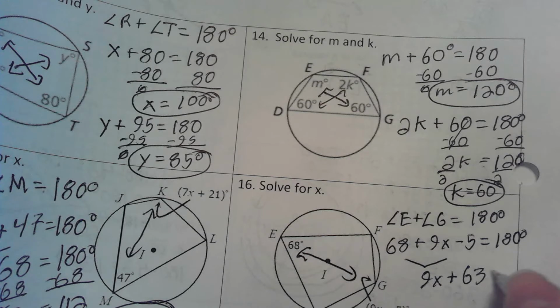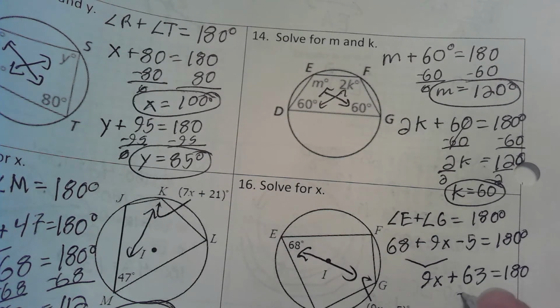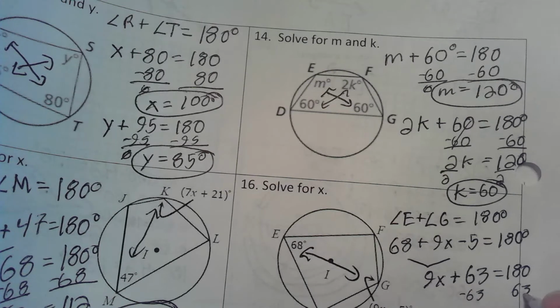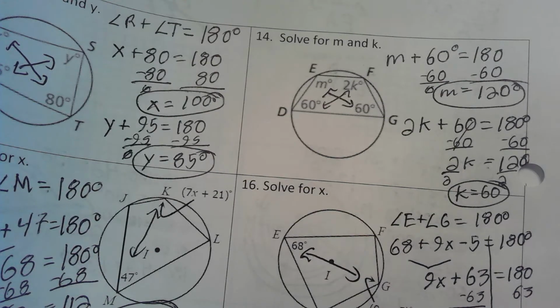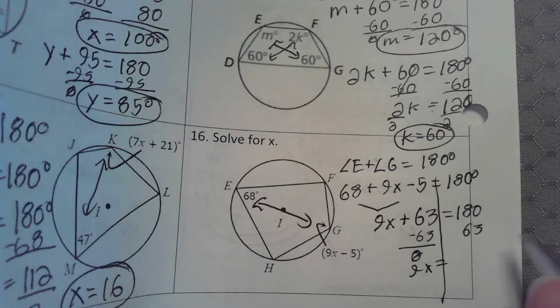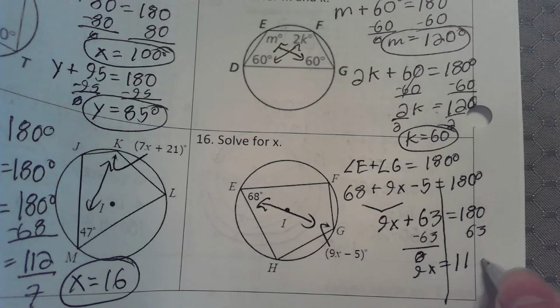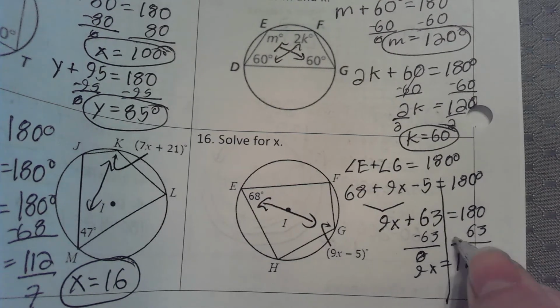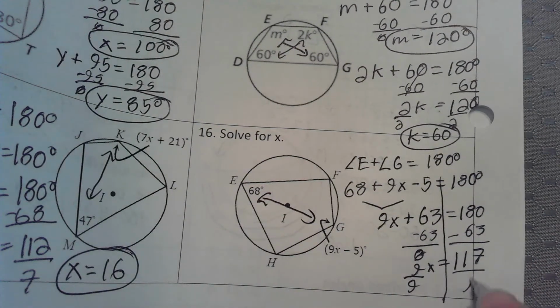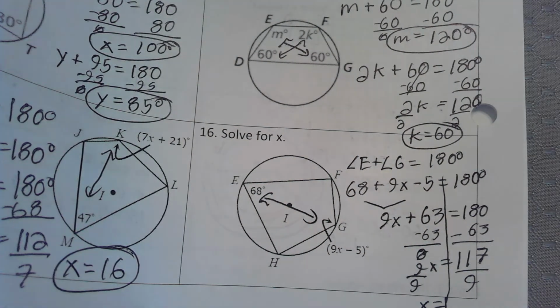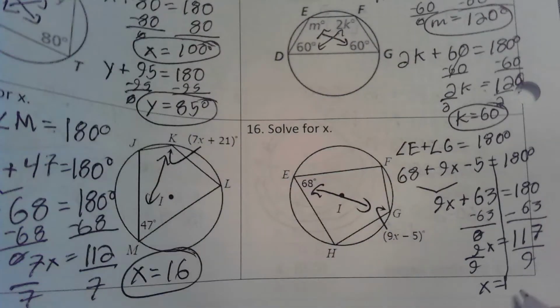So 9x plus 63 is equal to 180. Subtract 63 from each side. Got to keep it nice and balanced. If you want to draw the line, you can do that too. So we get 9x is equal to 117. And then we're going to divide by 9. Okay, so x is equal to 13.